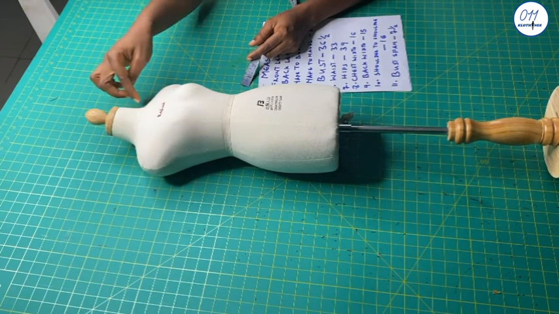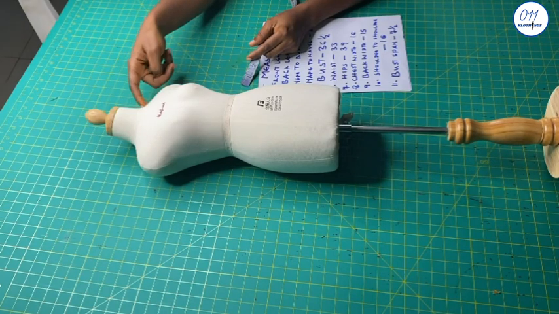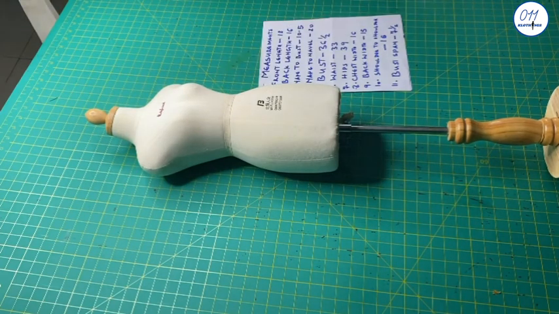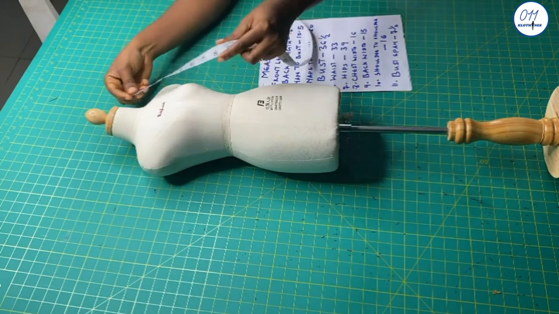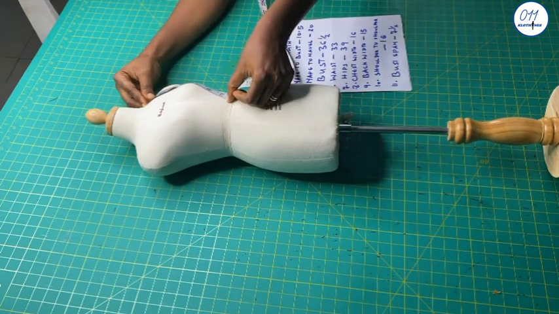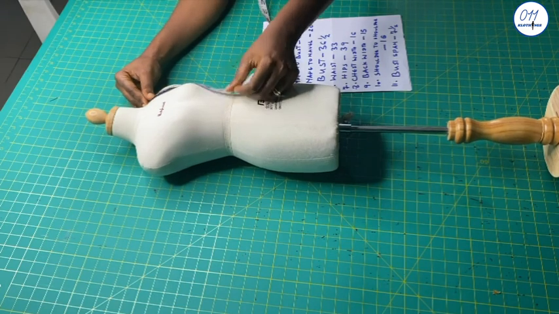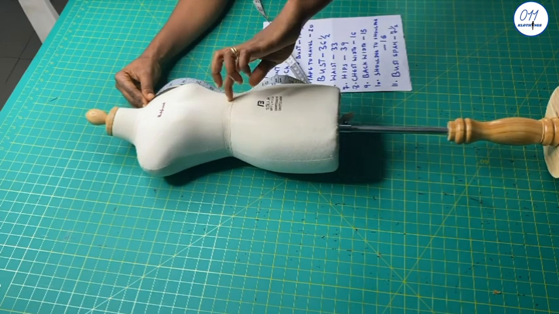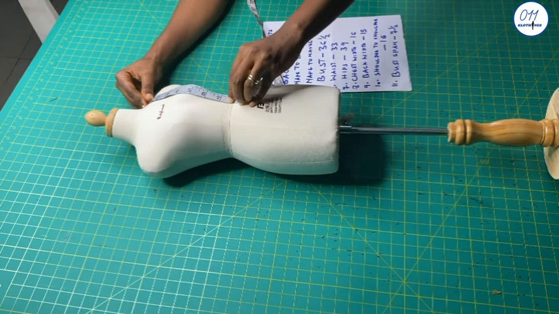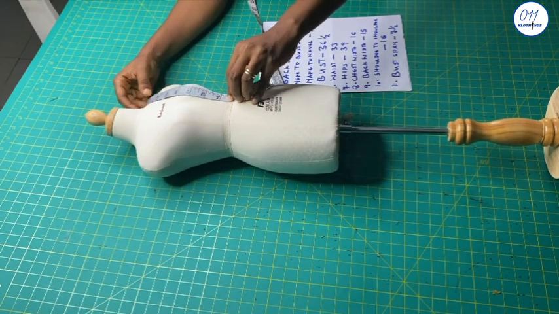I measure from the nape down to where we tied the rope, to the top of the tape rule and not underneath it, to the top, like this. Whatever value we get is the front length.